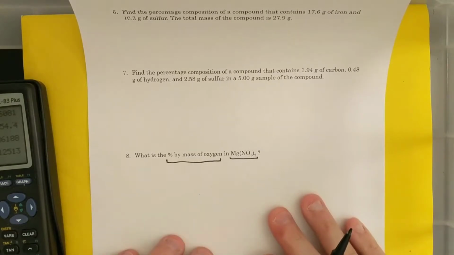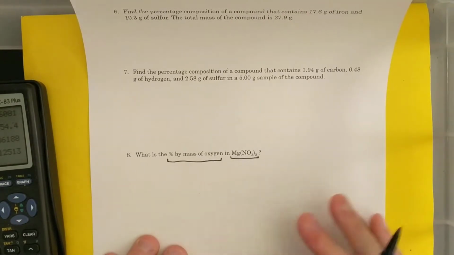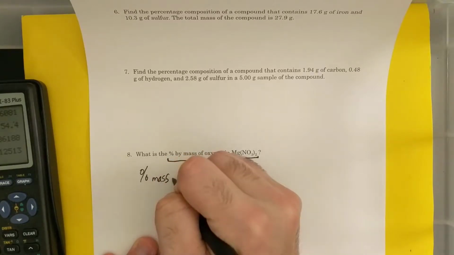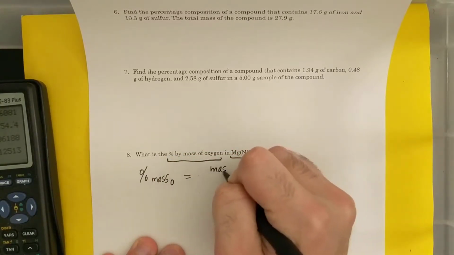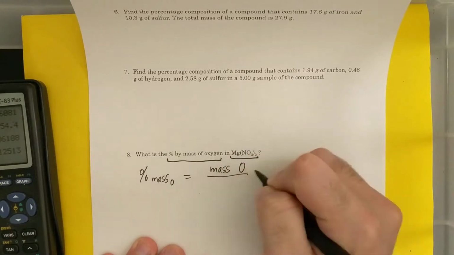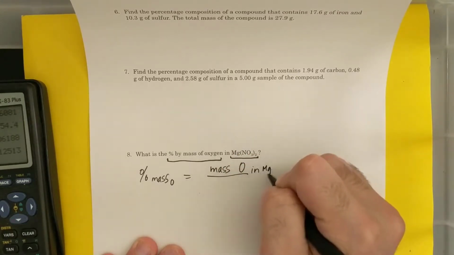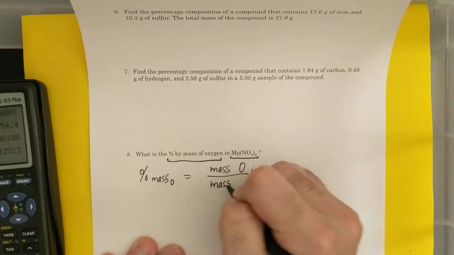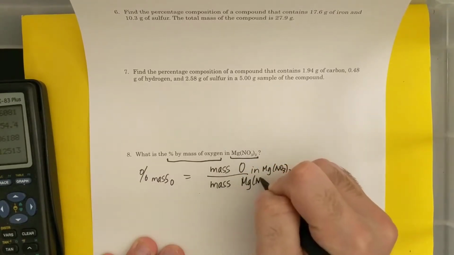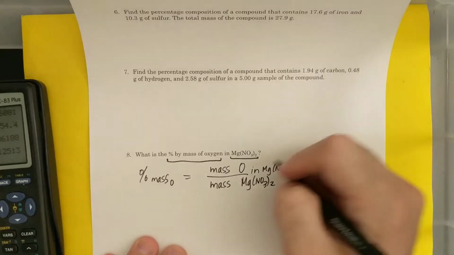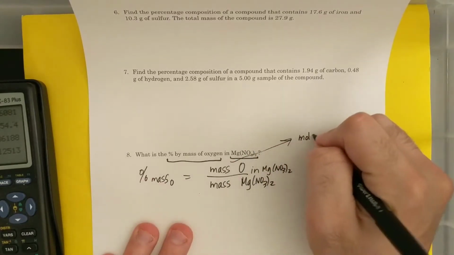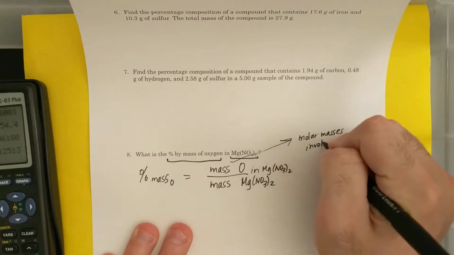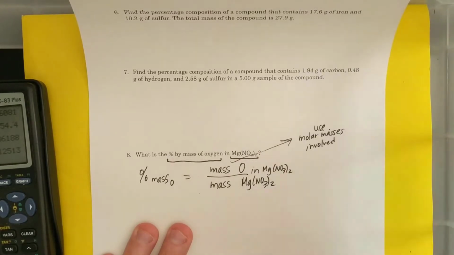Now, you're going to see in our notes soon that the percentage by mass of oxygen is going to be the mass of O in MgNO3 divided by the mass of MgNO3, and when I say mass, I mean molar masses that are involved.